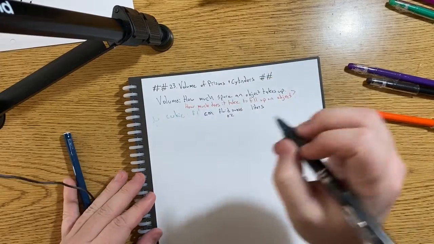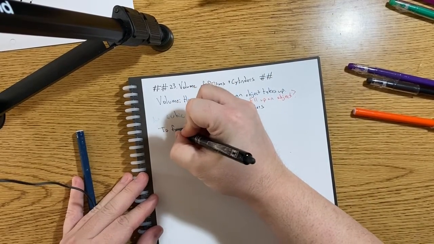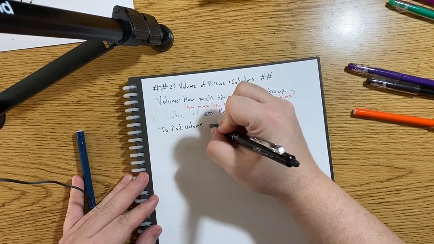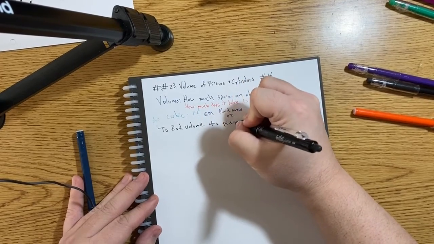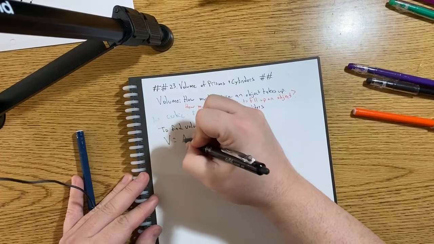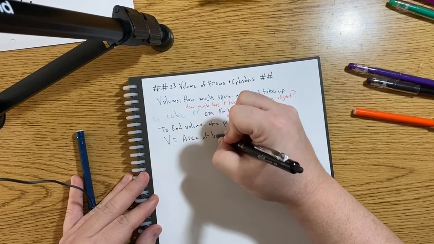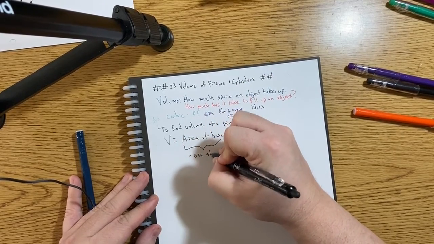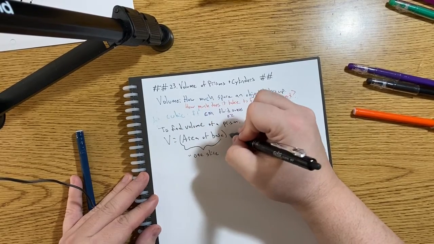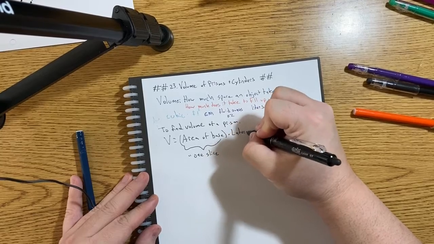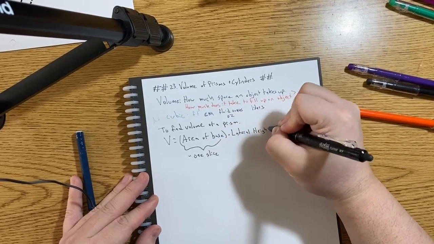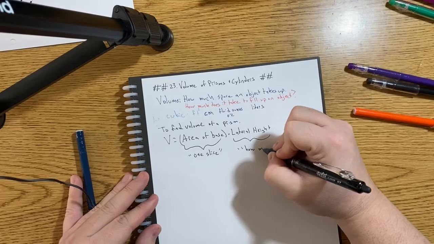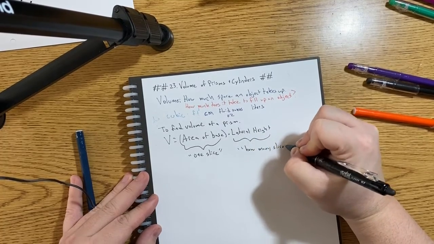So in general, when you're finding the volume of a prism, you're looking for the area of the base, and this is what I would call one slice of it, and you're going to multiply that by its lateral height, which is how many slices it has.